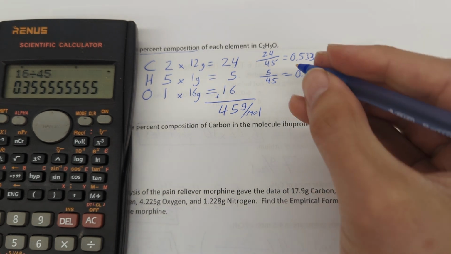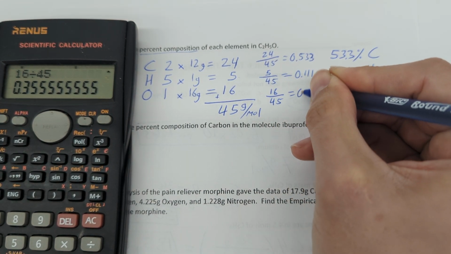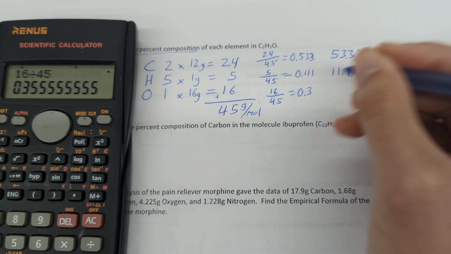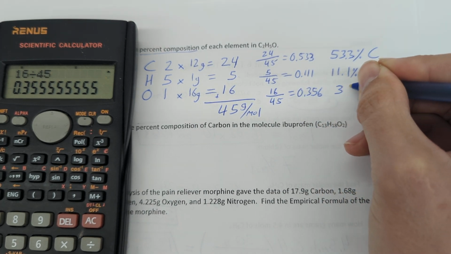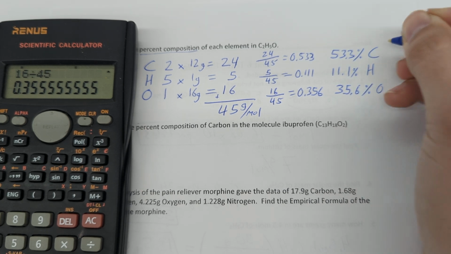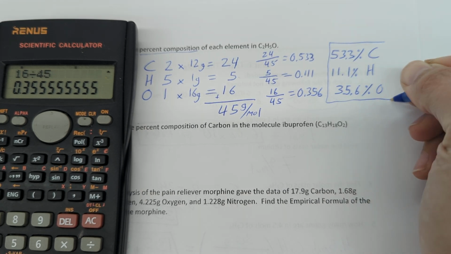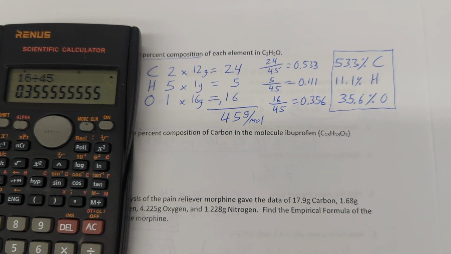Divide that by the total. 16 over 45 equals 0.35, and we can round it up to a 6. It's about 35.6% oxygen. And the greatest thing about these types of questions is if you add all your percents up, you'll get 100%. Or at least, somewhere between 99 and 101% if we're rounding.